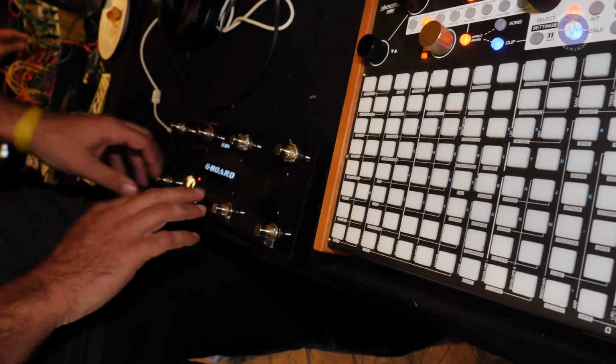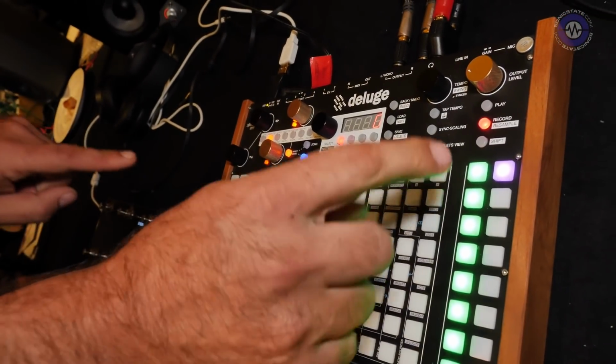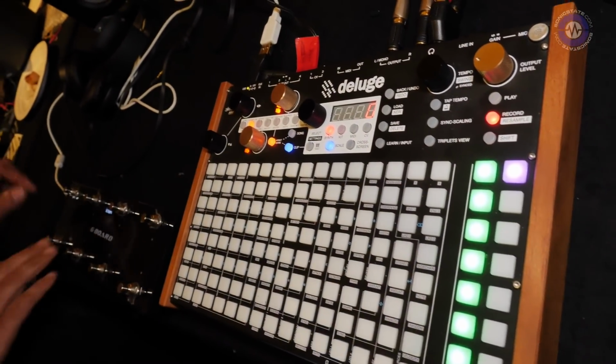You can do it with your feet, or you can just use a keyboard to change those settings as well. And you can also learn launches of pads to this as well. Wow, so you can learn the undo to a foot pedal as well. It's pretty amazing what you can do with a foot pedal and a Deluge now as a complete looping device.